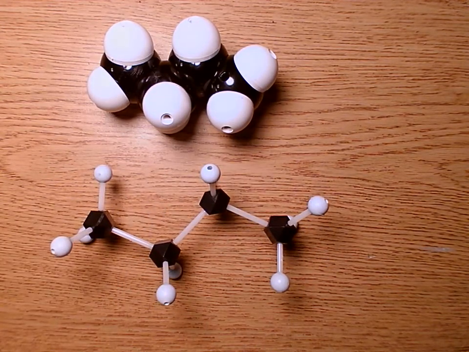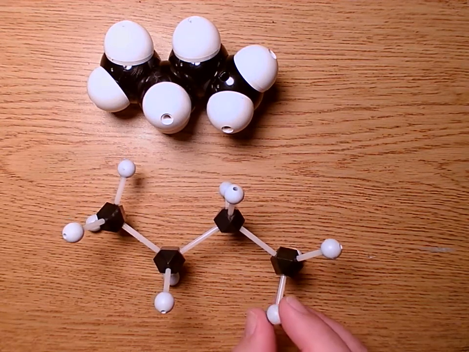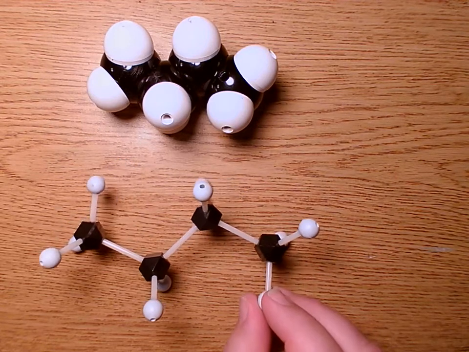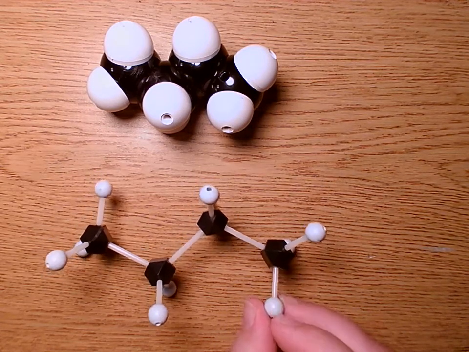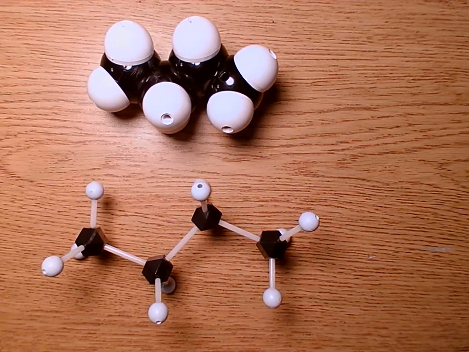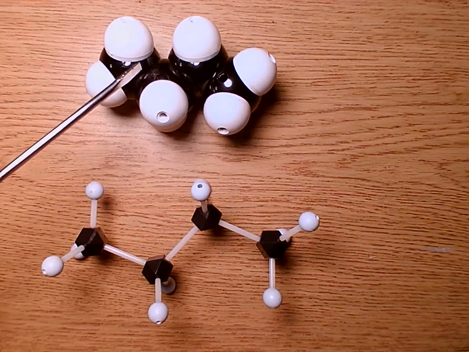You can see all four carbons easily. You can see all the hydrogens very easily. So we tend to use these ball and stick models much more than we use the space filling for when we're demonstrating things, because it's just easier to see what's going on with the ball and stick. Just realize that reality is this. This is the reality of what molecules look like.